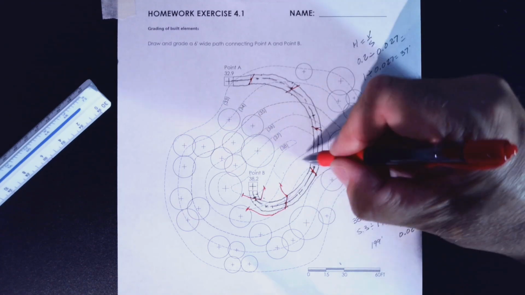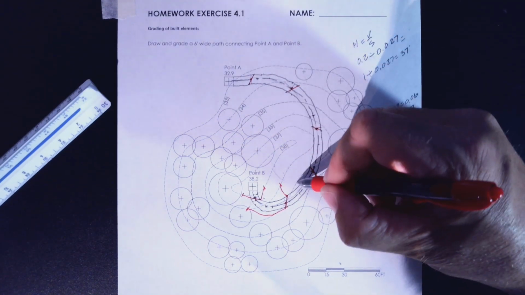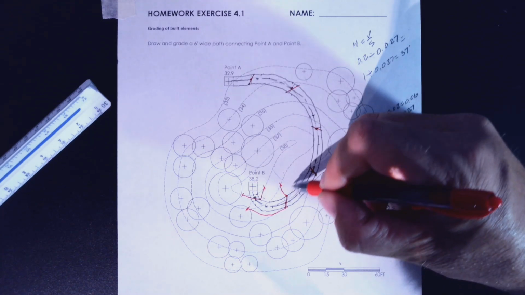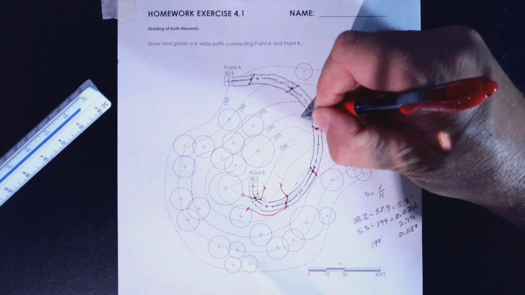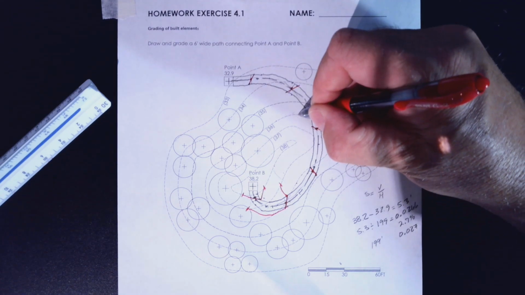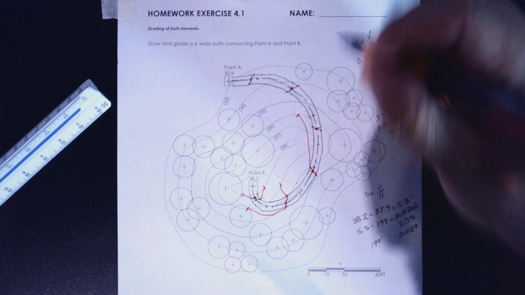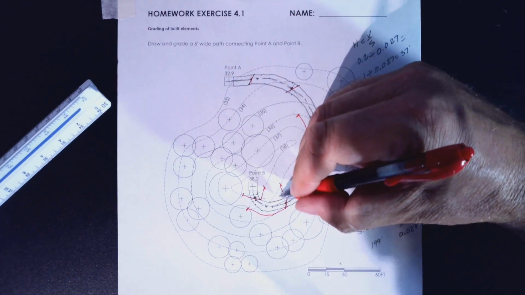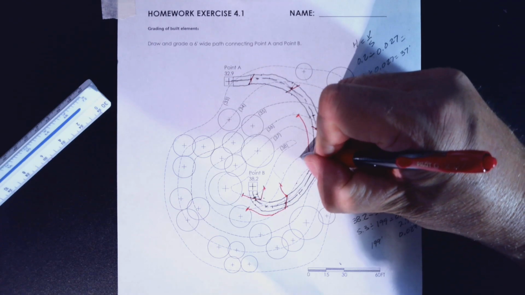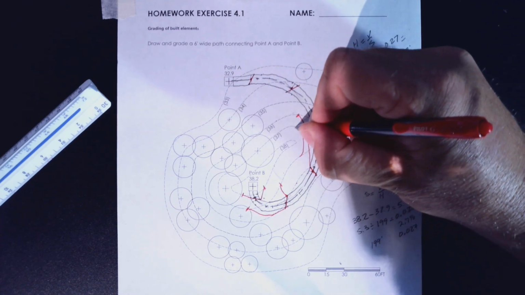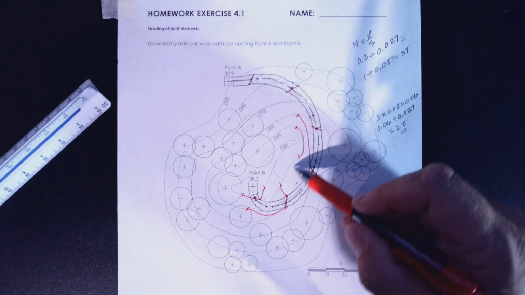So 36 has to go, actually 36 can't tie in here, right? Because this is 37, it's got to go around here. Right, so it's got to come kind of like this and tie in here. And then 36, it's like that. 37, you're going to have to bring it like this. So now see, 37 goes all the way around.